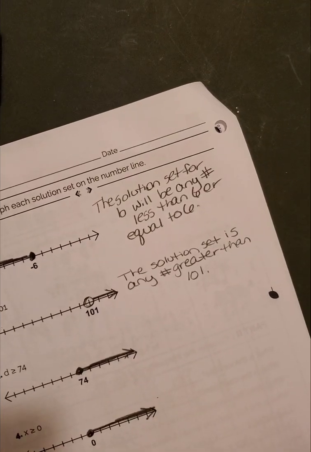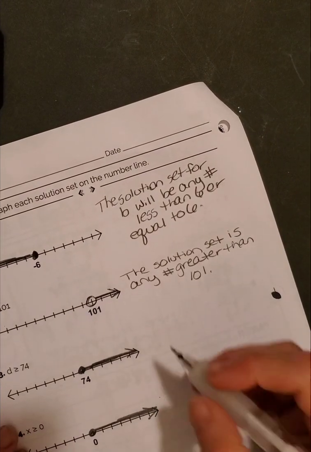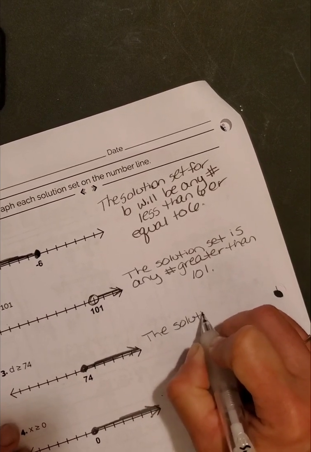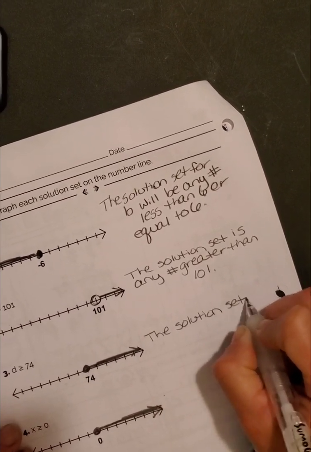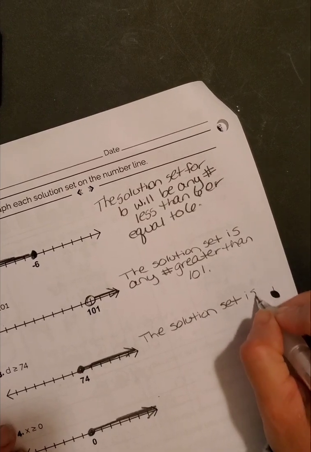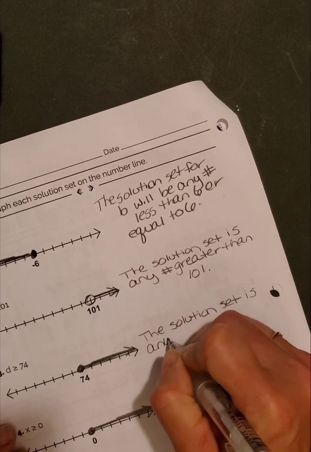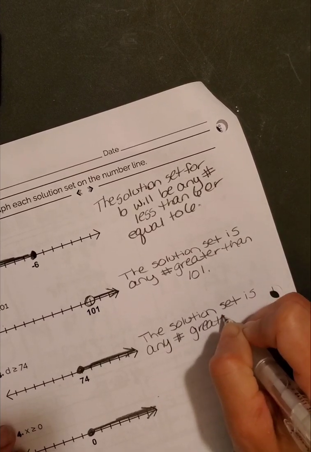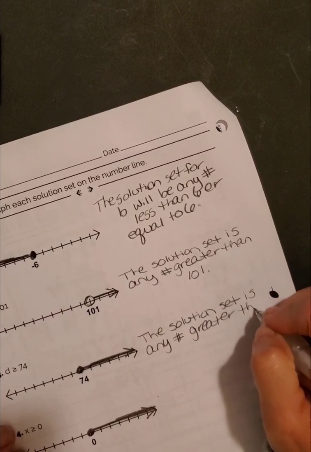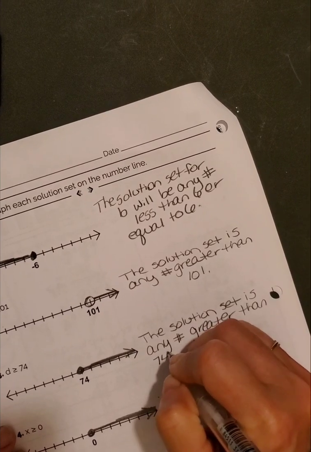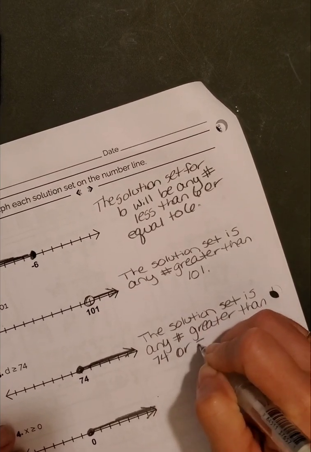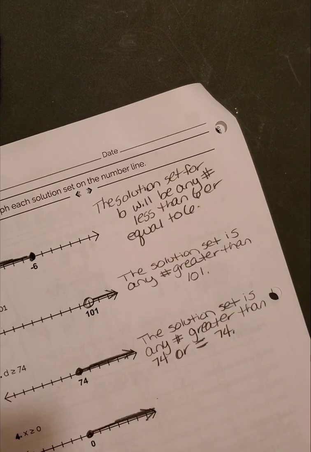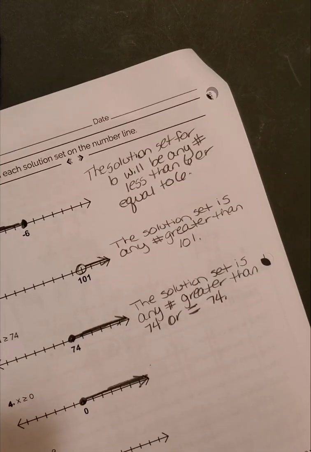On number 3, the solution set is any number greater than 74 or equal to 74. It can be 74 or any number greater.